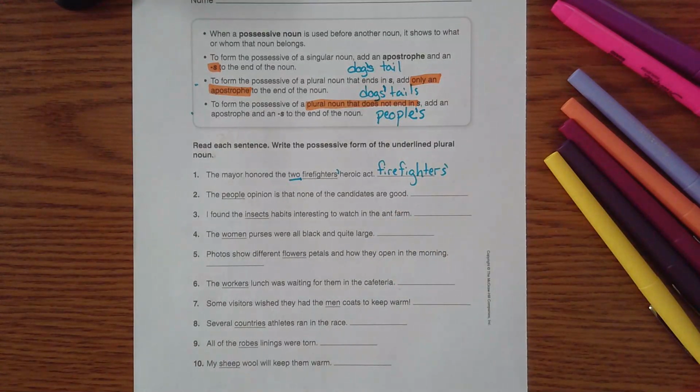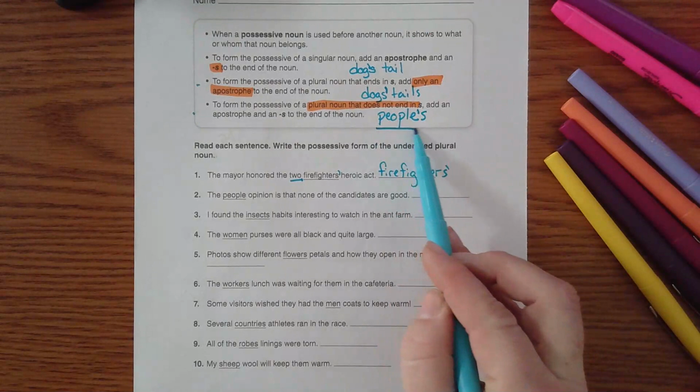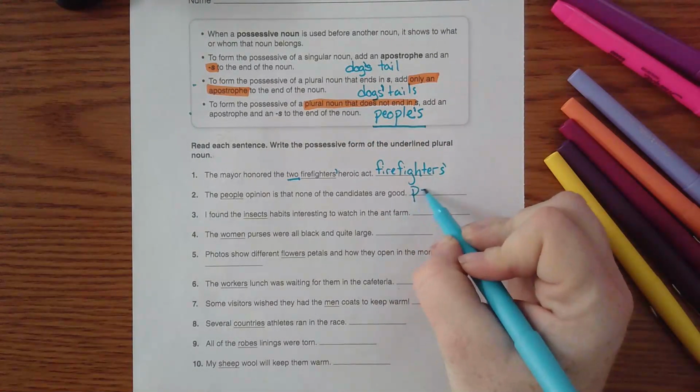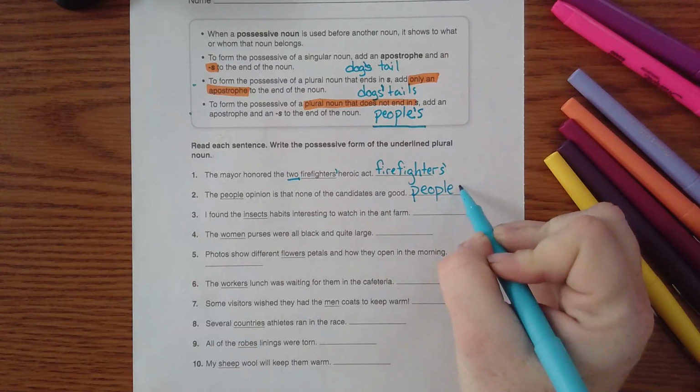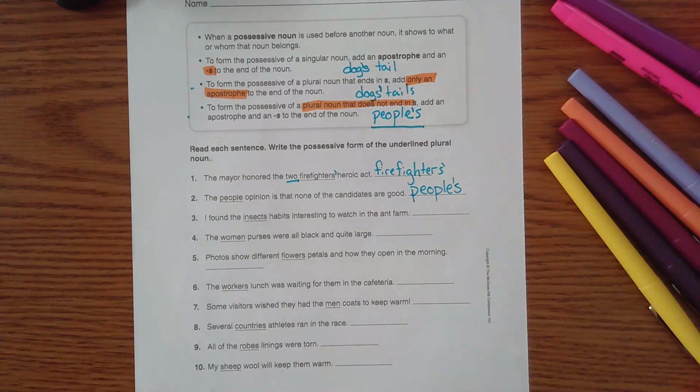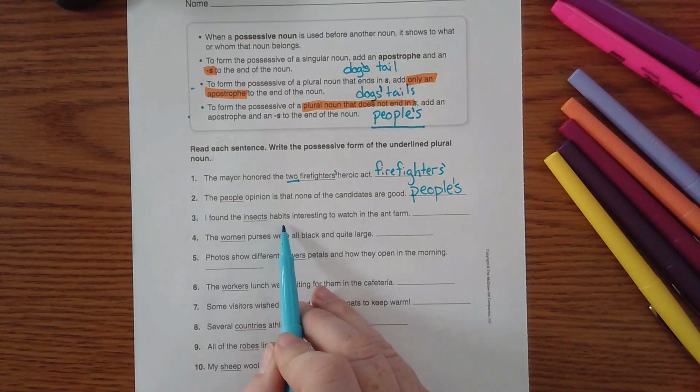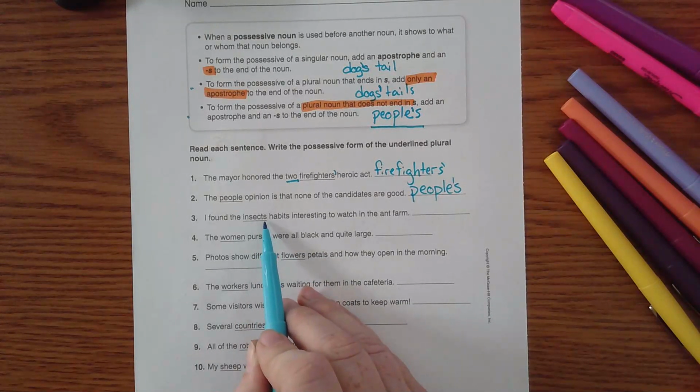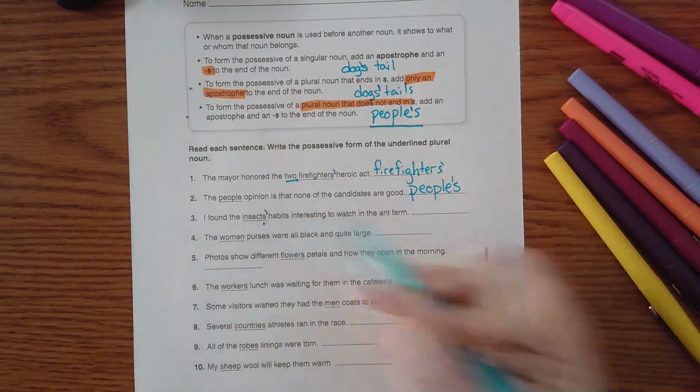Number 2, the people opinion is that none of the candidates are good. But we want it to say people's opinion. That's part of our example up here. So we're going to add apostrophe S. Number 3, I found insects' habitats interesting to watch in the ant farm. We know insects is plural. It has an S already, so we're going to add an apostrophe after the S.